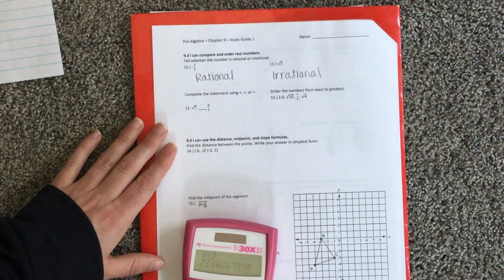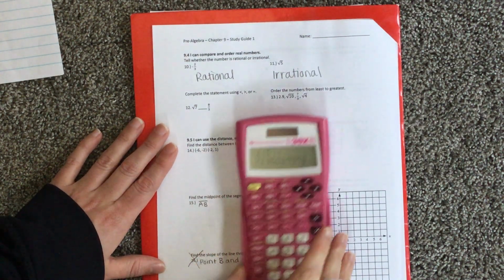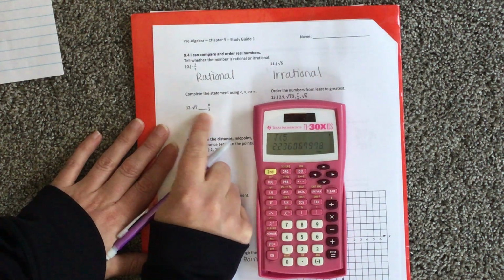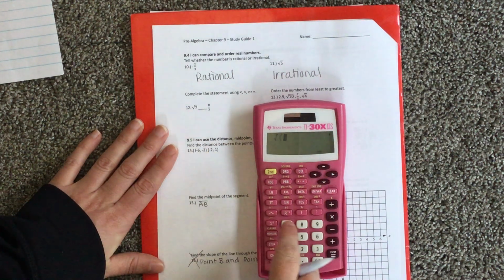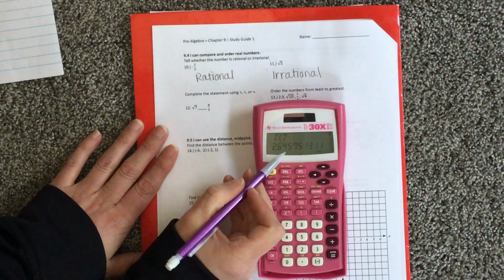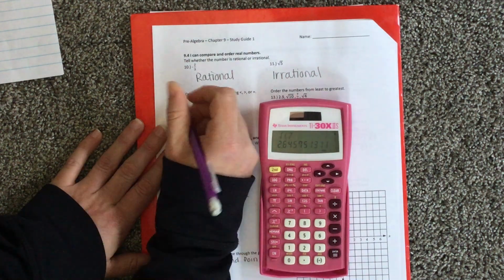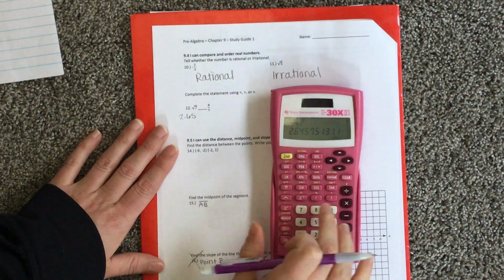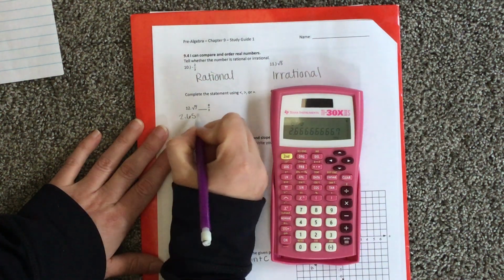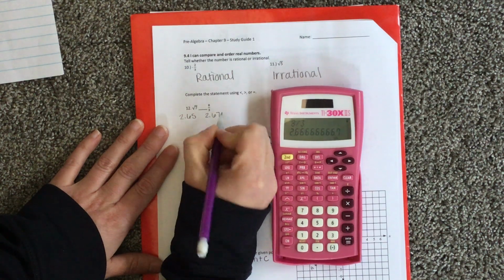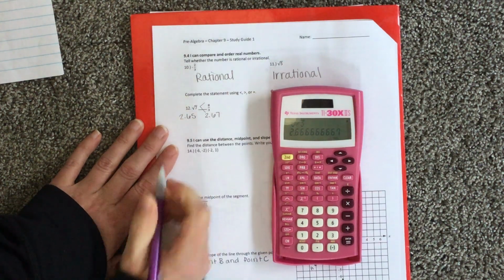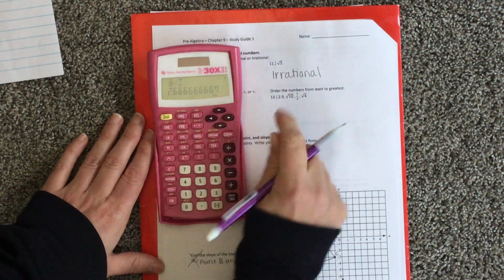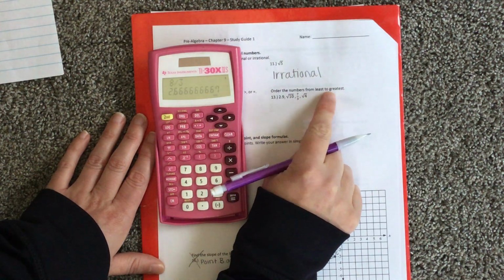Complete the statement using less than, greater than, or equal to. It's hard to compare when you have different forms of numbers. I'm going to turn these both into decimals. So I'm just going to round to the hundredths place, 2.65. And then you could turn that into a mixed number, or you could divide it right out. 2.67. So 8/3 is larger. Use that same process when you're ordering from least to greatest.